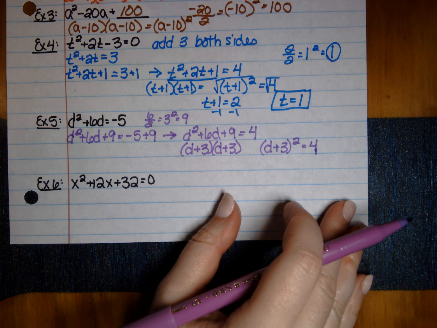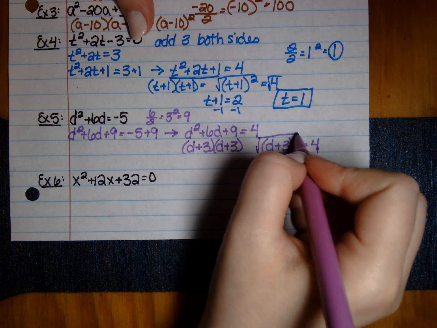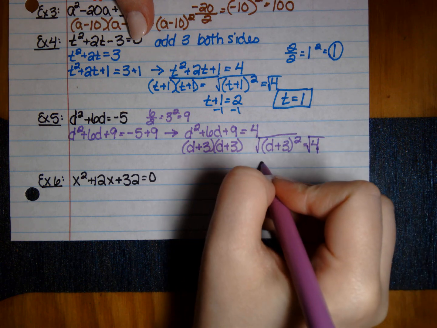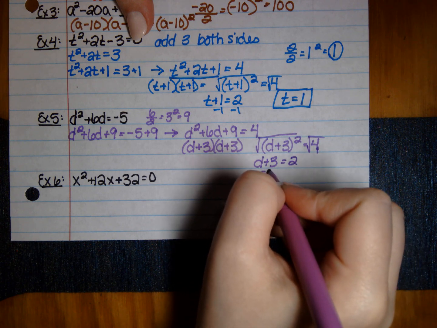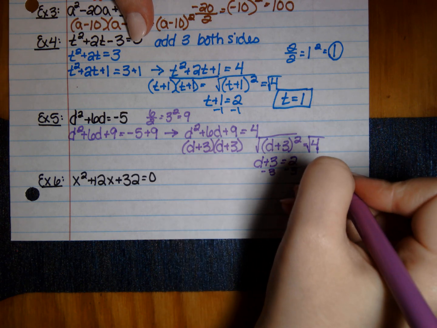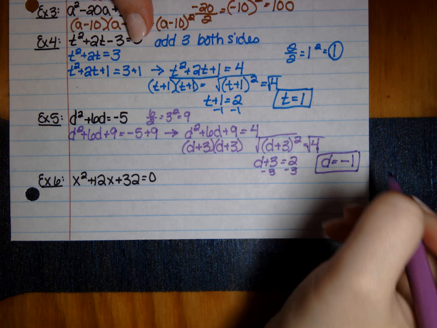Step 5 said to square root both sides. So when I square root both sides, I get d plus 3 is equal to 2. So then I would subtract 3 from both sides. So I get d is equal to negative 1.